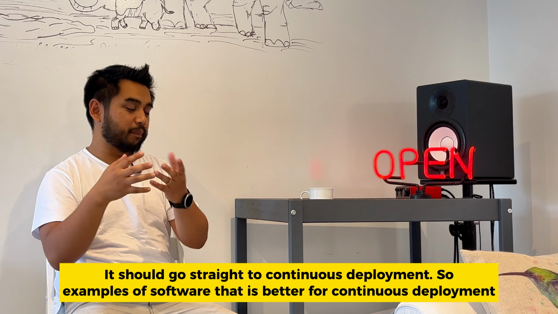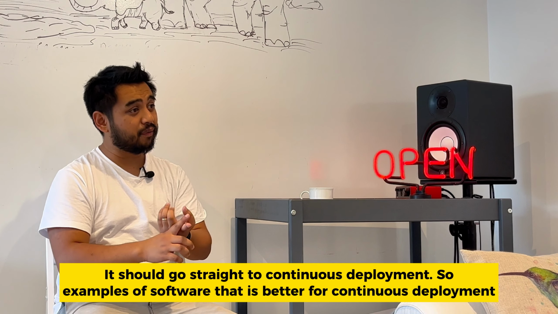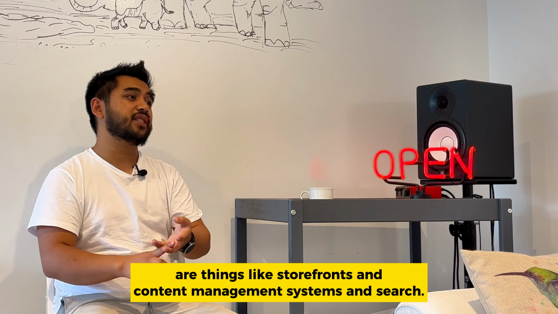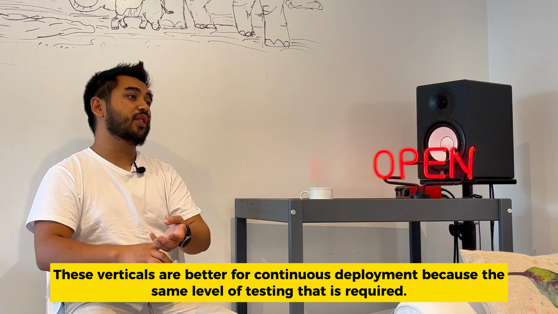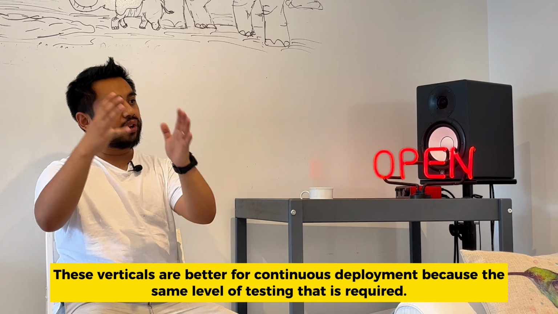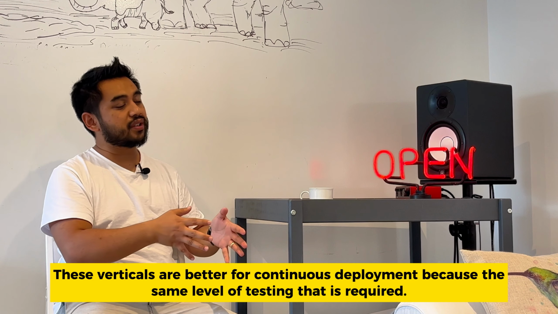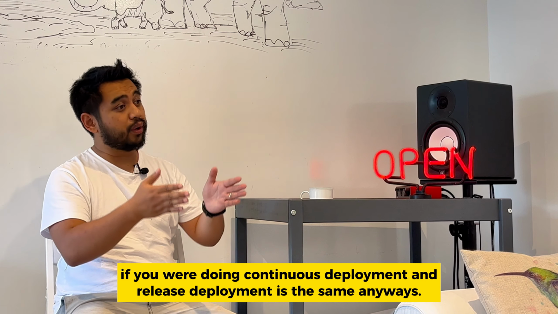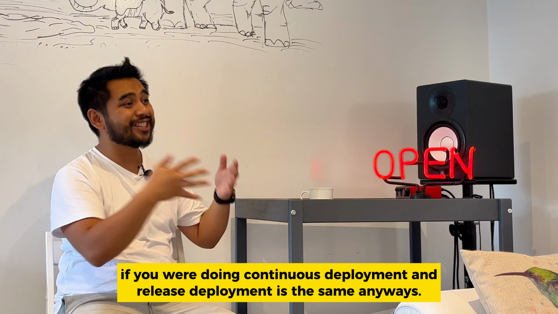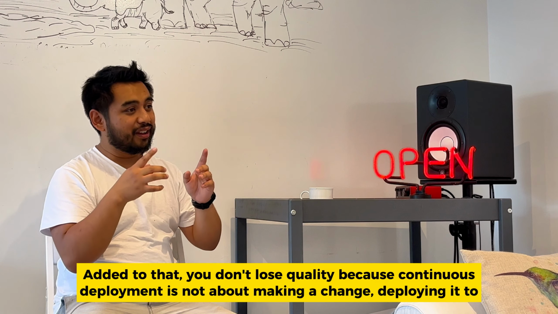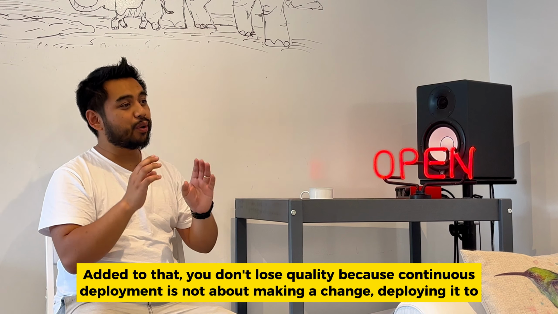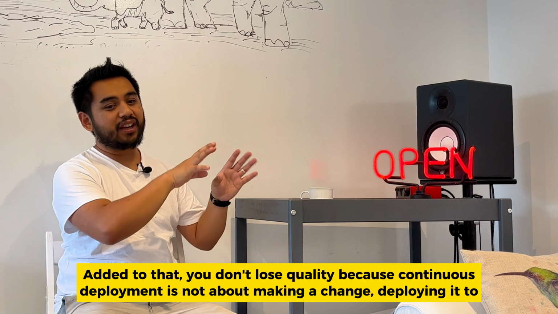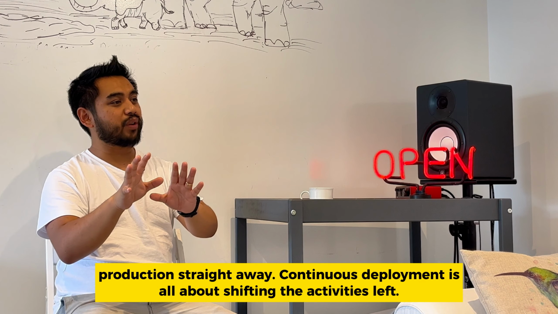Examples of software that is better for continuous deployment are things like storefronts, content management systems and search. These verticals are better for continuous deployment because the level of testing required is the same anyway, whether you are doing continuous deployment or release deployment. Added to that, you don't lose quality, because continuous deployment is not about making a change and deploying it to production straight away.